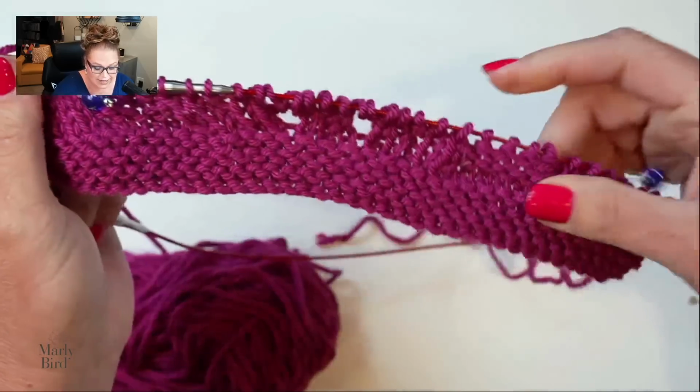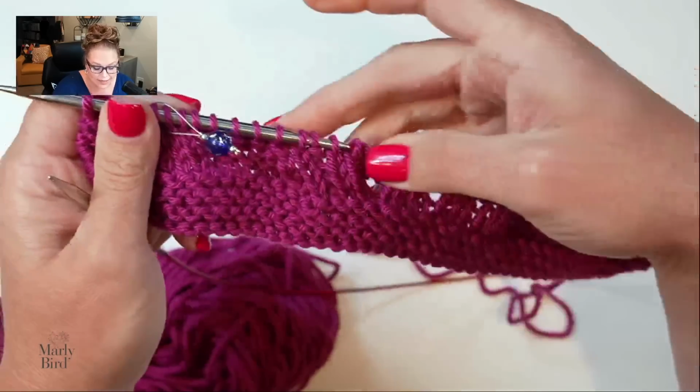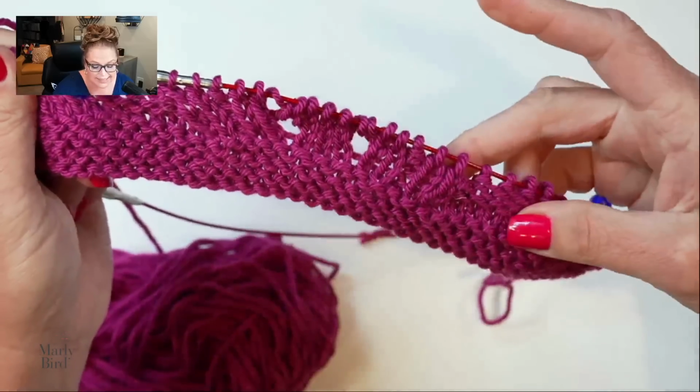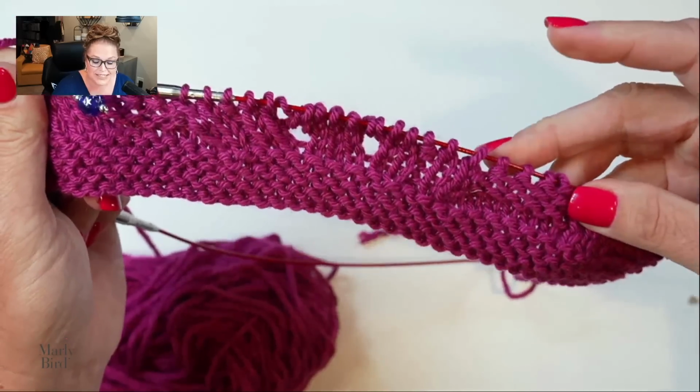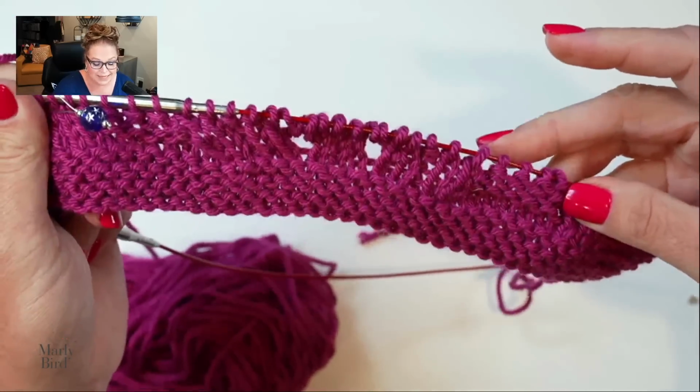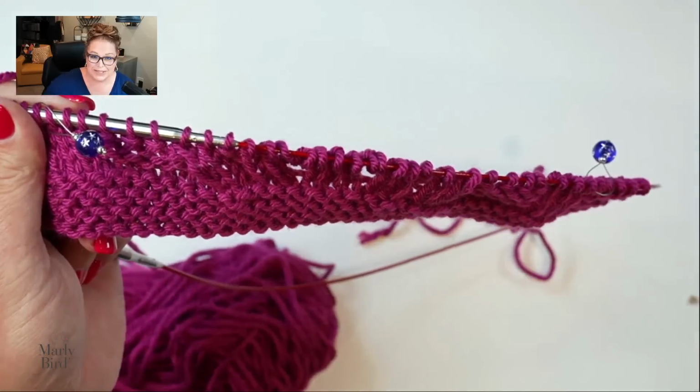As you get going, it's really great because you're like, oh man, something's happening here. I can see something's happening. And you're just excited to see what the next step is. I know that's how I feel every time I do lace or cables or color work. It's just so exciting. So let's go ahead and turn our work and carry on to row 12.